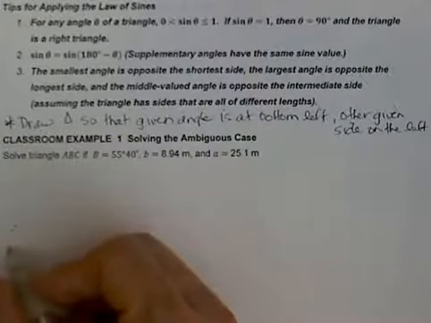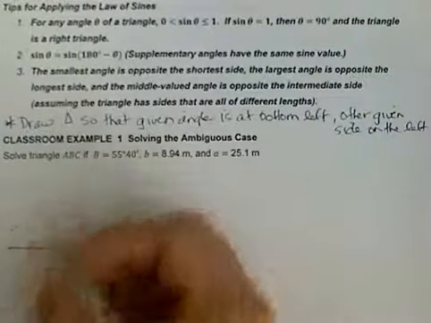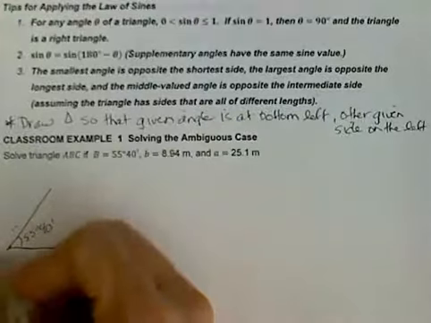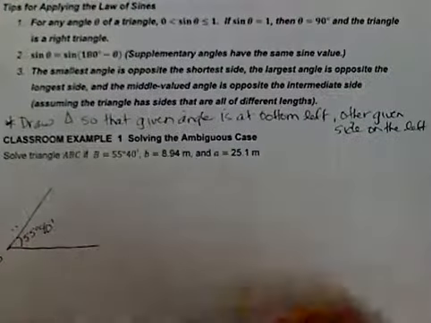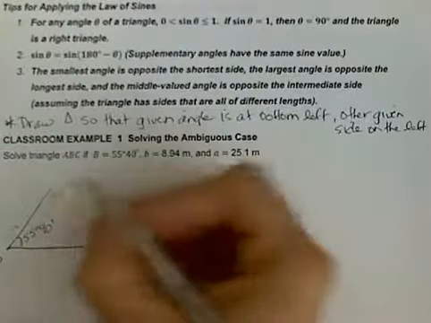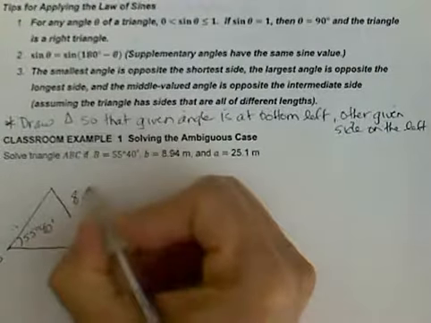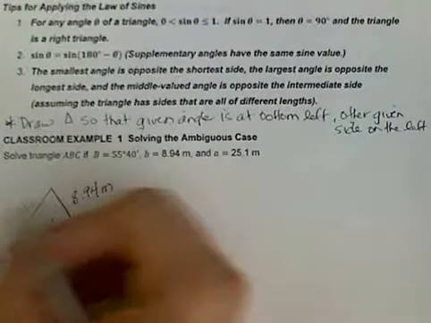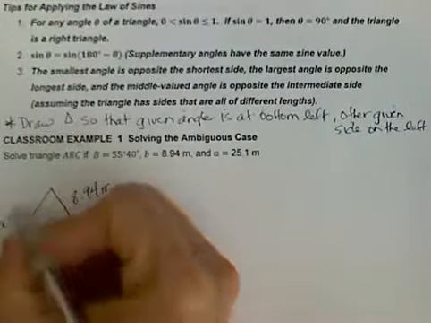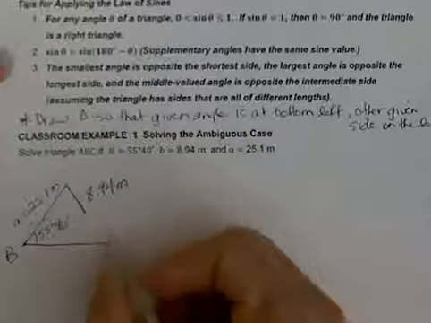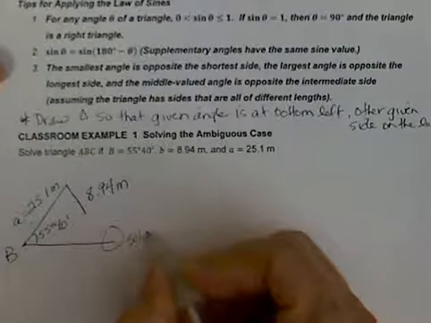I always draw these so I've got a horizontal base, and then my given angle is going to be the one right here. This is going to be my 55 degrees 40 minutes, and that's angle B. That means that my side B is going to be the one over here across from that angle. And I'm going to put my other side that I know at the left of my picture. So I'm going to make this the A over here. And what I want to do with these is solve for this angle.